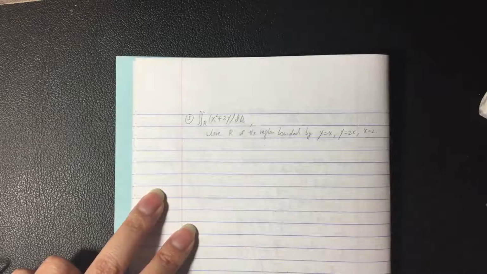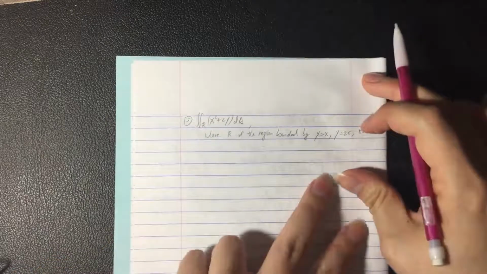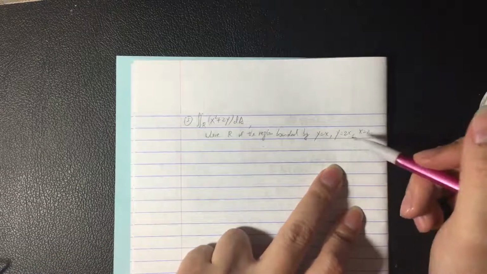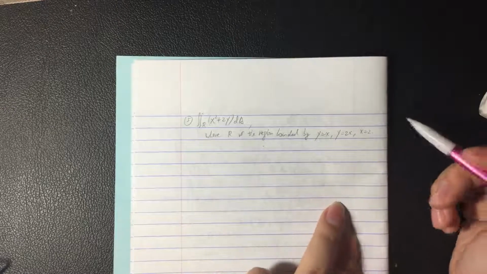So first of all, draw region R first. R is a region bounded by y equal to x, y equal to 2x, and x equal to 2.